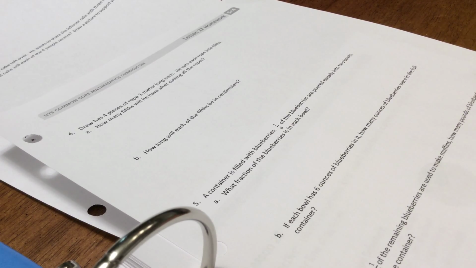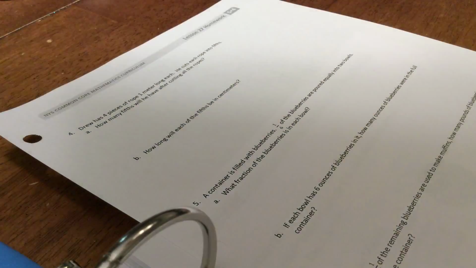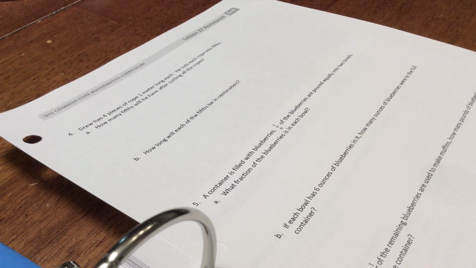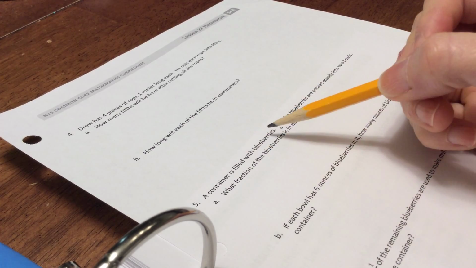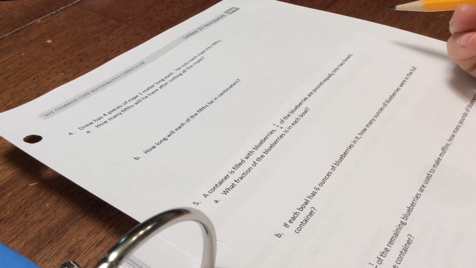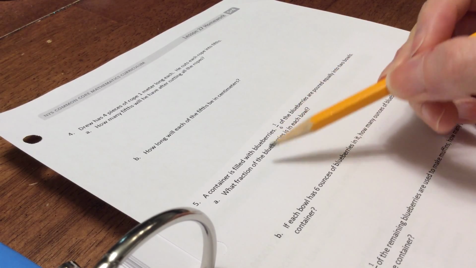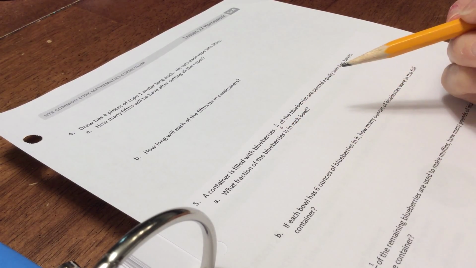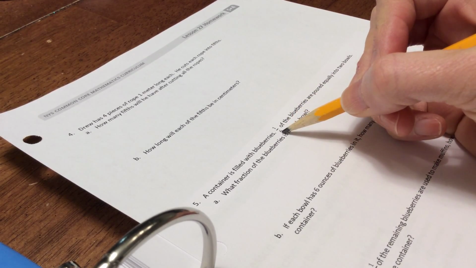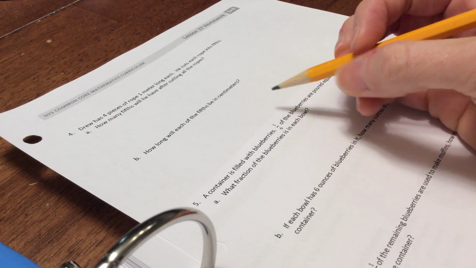A container is filled with blueberries. 1/6 of the blueberries are poured equally into 2 bowls. What fraction of the blueberries is in each bowl? So if we take a look at our problem again, we can see that we have a container. 1/6 of the blueberries are poured equally into 2 bowls, and we want to know what fraction of the blueberries is in each bowl. So to determine this, we have to address this 1/6 as our total.